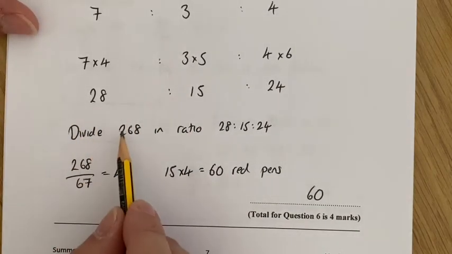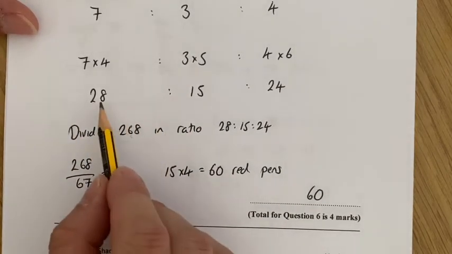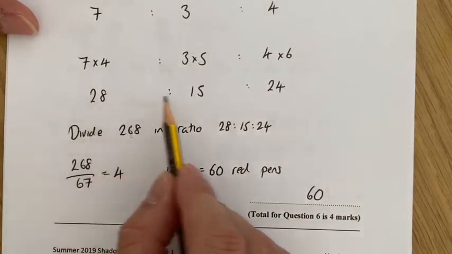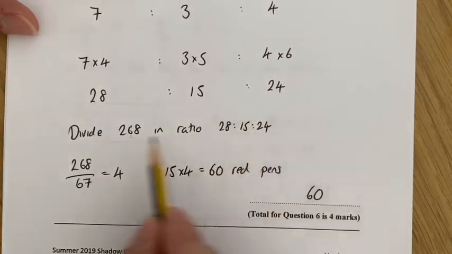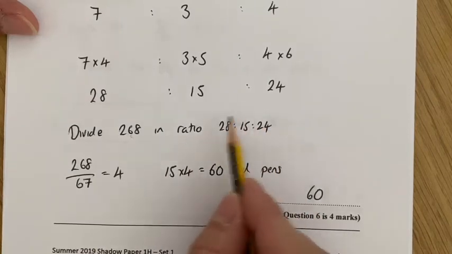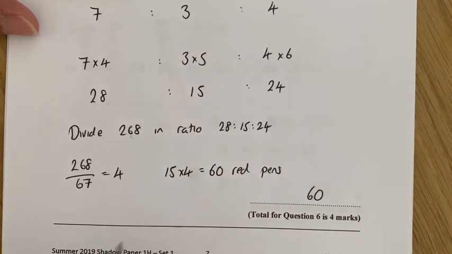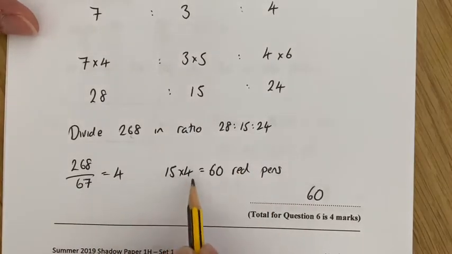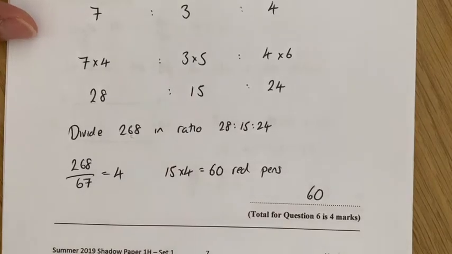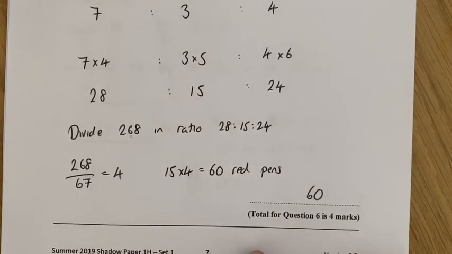So now we need to divide the number of pens sold in total in this ratio, 28 to 15 to 24. So this lot, 28, 15, 24 adds up to 67. So we do 268 divided by 67, which is 4, and then 15 times 4, because we're looking at the red pens, and the answer is 60.